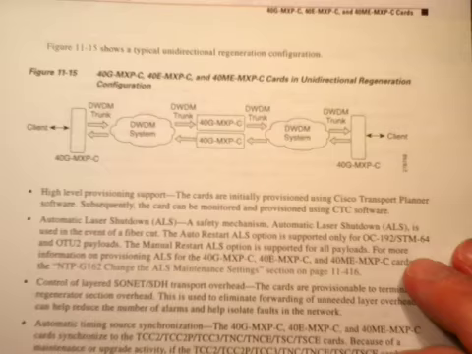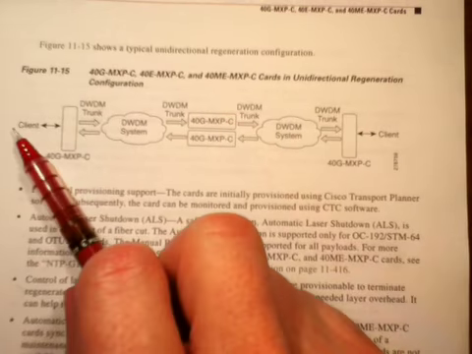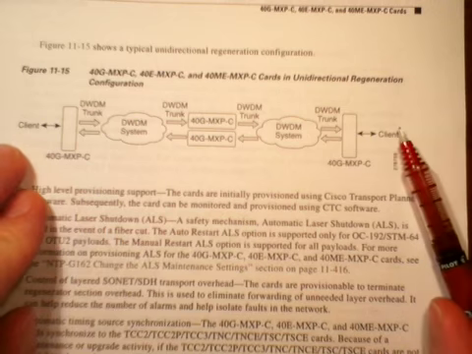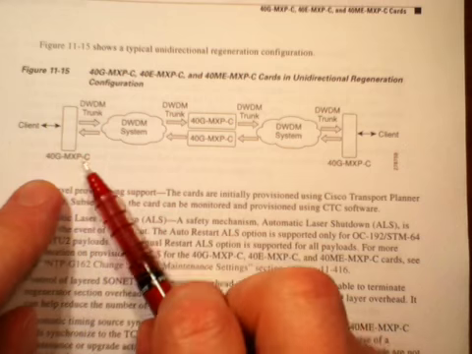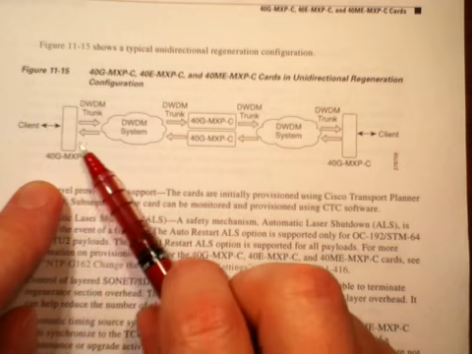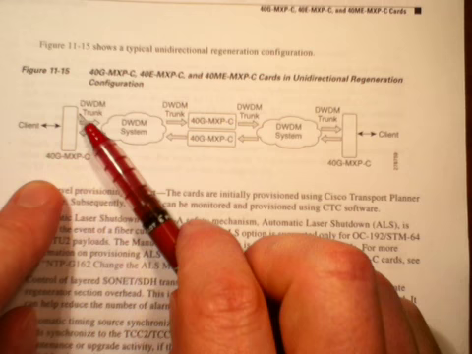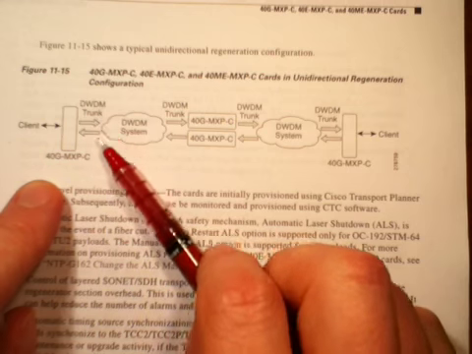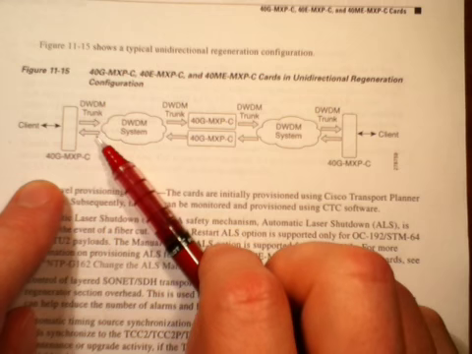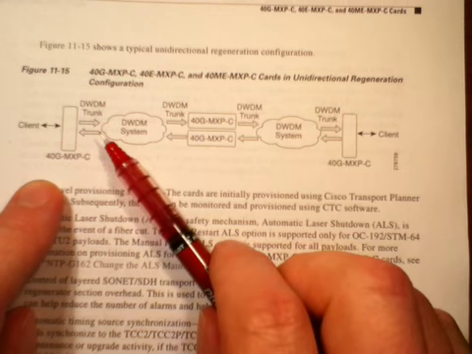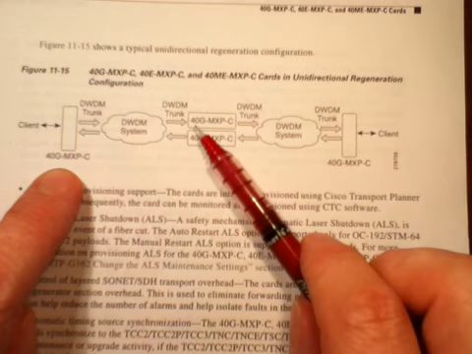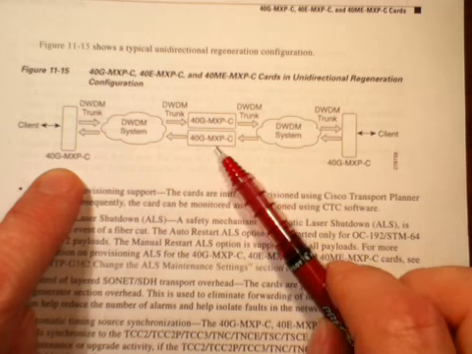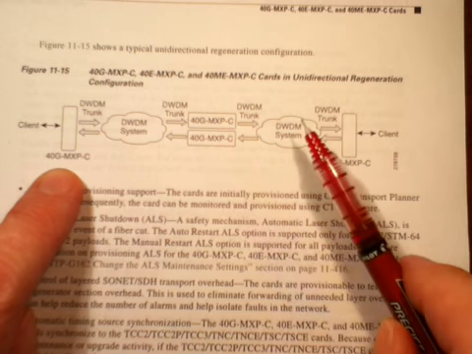And this shows sort of an end-to-end picture of taking a client signal all the way to another client signal. Here we have a client signal coming into an MXP card, a 40G MXP card, and it turns that client signal into a DWDM trunk signal, a wavelength, one of the channel wavelengths in the 1550. If you go ahead and put MXP cards in the middle, here what you're doing is a 3R regeneration on most signal types. And then you can go to another DWDM system.